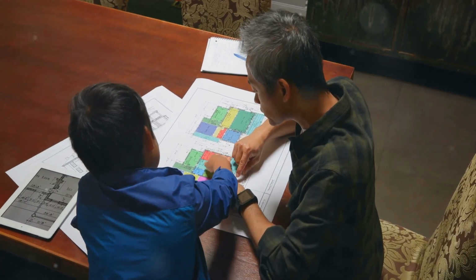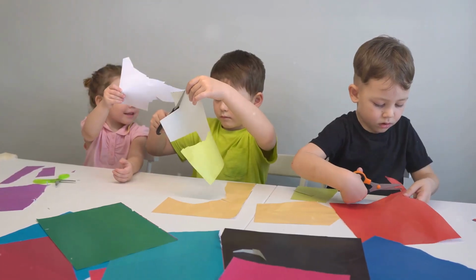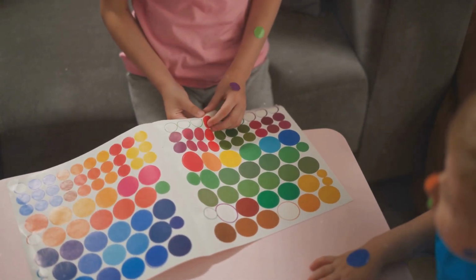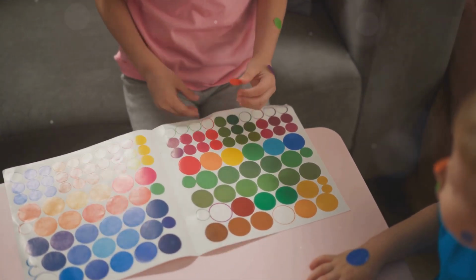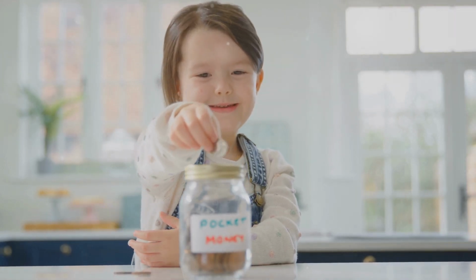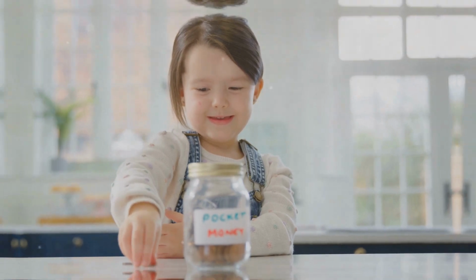Create a savings chart with your child. Let them draw or paste a picture of what they're saving for. Use stickers or markers to track progress, celebrating small milestones along the way. Setting goals helps children understand the value of planning and working towards a target, building motivation and discipline.